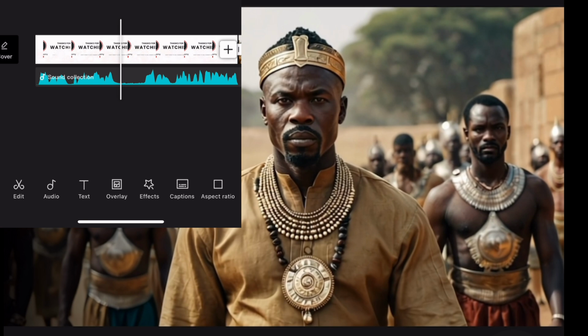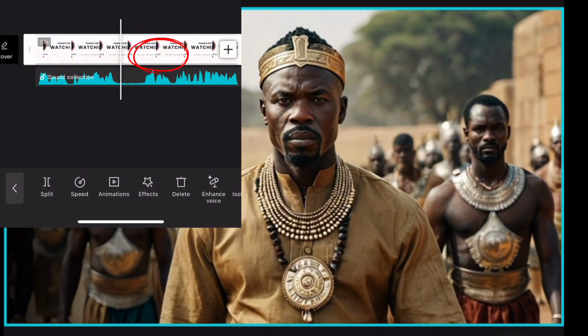Let me explain this too. When you're working in your video, that means your video is selected. How do you select your video? By tapping. This is not where you are tapping. You're tapping on this very side here. Once you tap on this video, that means you're working inside of the video, not as a layer.